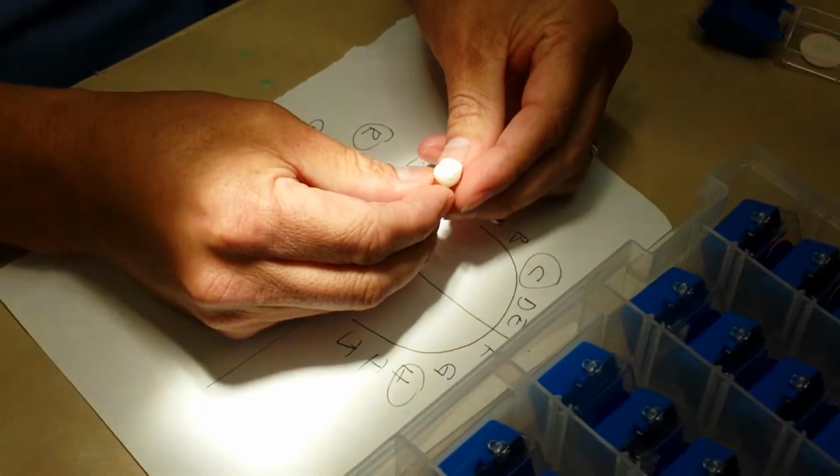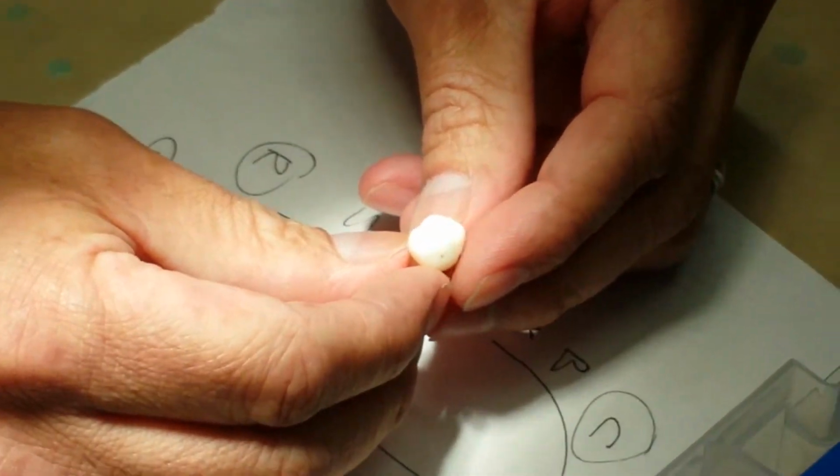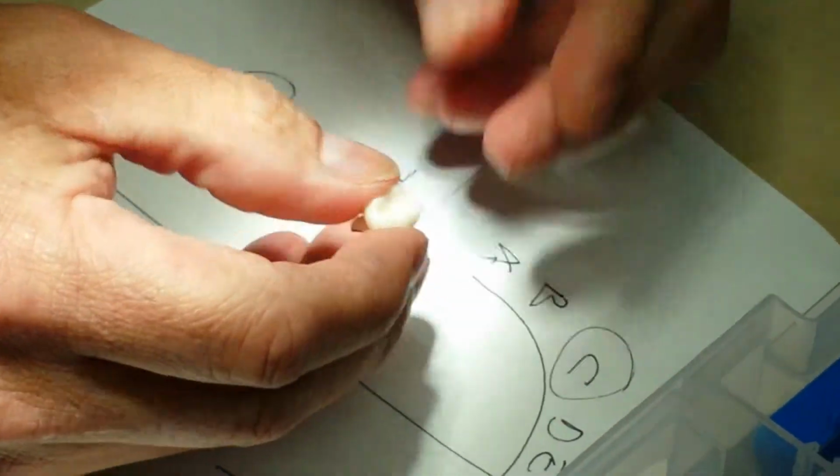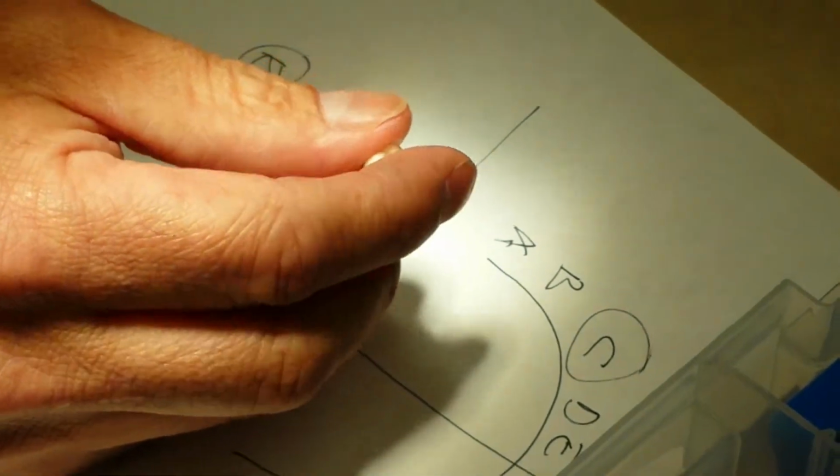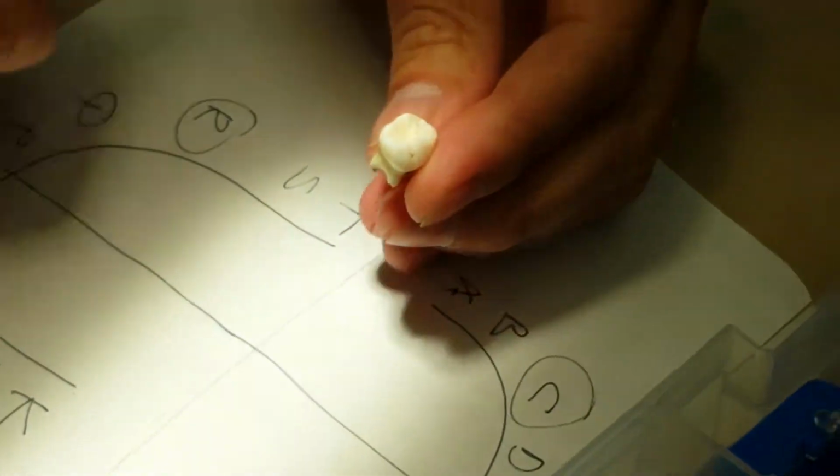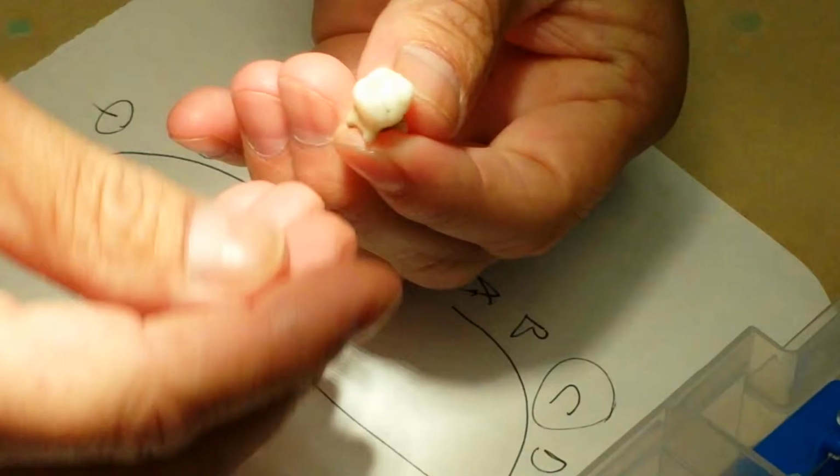Another one. Which one would you think this one is? Doesn't look like a tooth. Well, yes, it does. Lower second? Lower first? It looks like a lower first, but this would be a lower second, primary teeth.